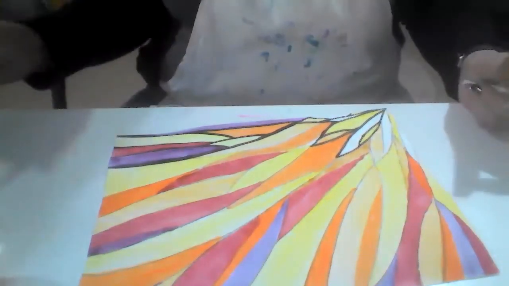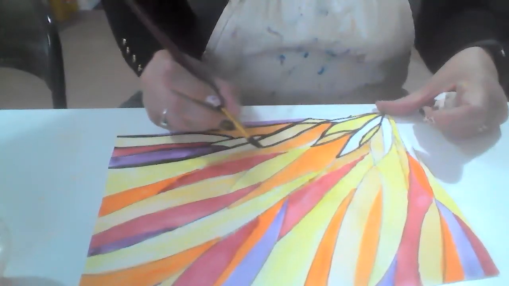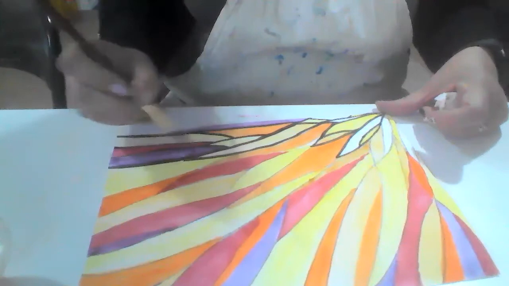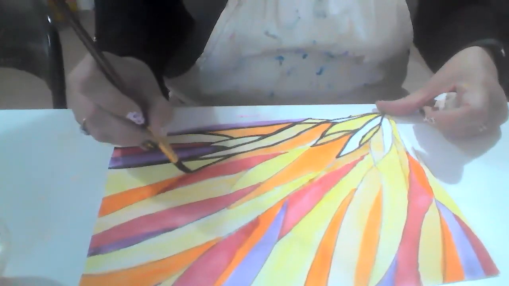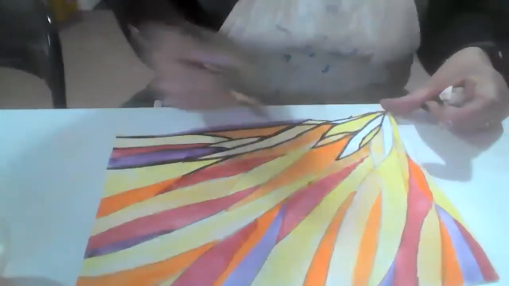Wow, we are getting there. Okay, I'm gonna stop right there because that area is still wet.